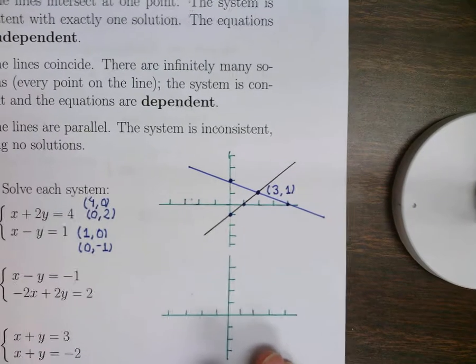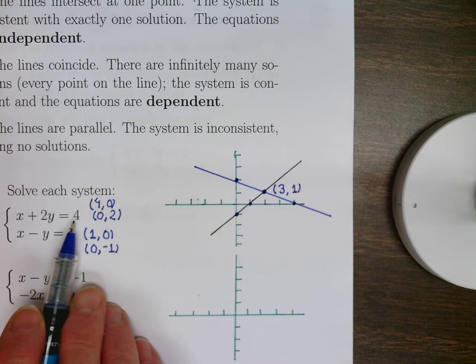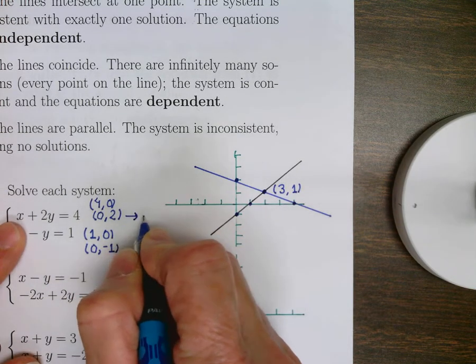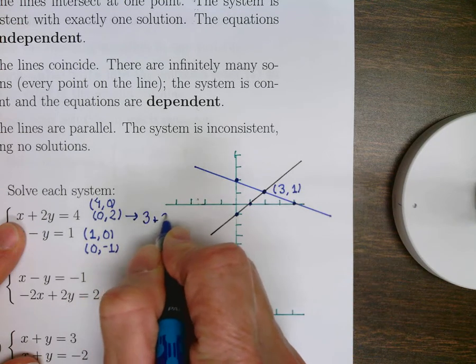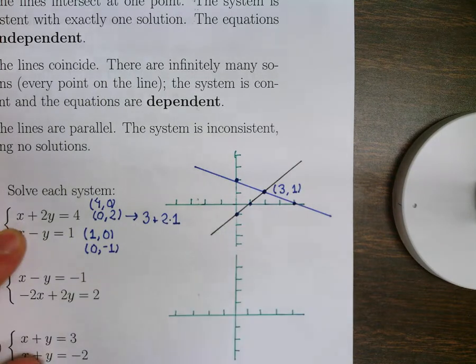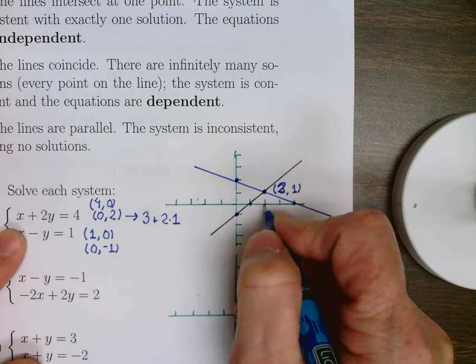And how would I check that? If it's a solution, it has to satisfy both equations. So we'll check. First of all, 3 plus 2 times 1. I'm sorry, that's the point (2, 1). Can't read my own graph.